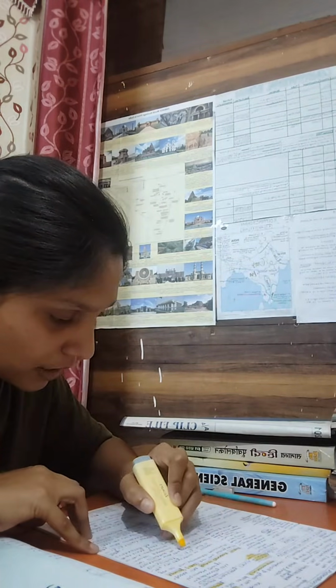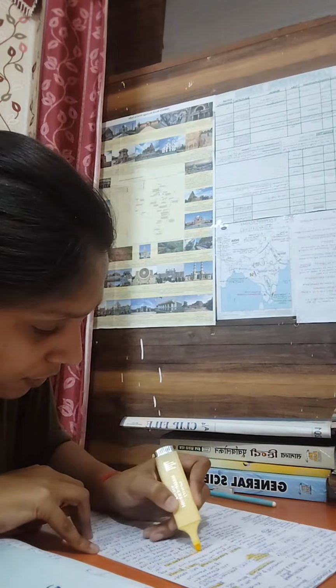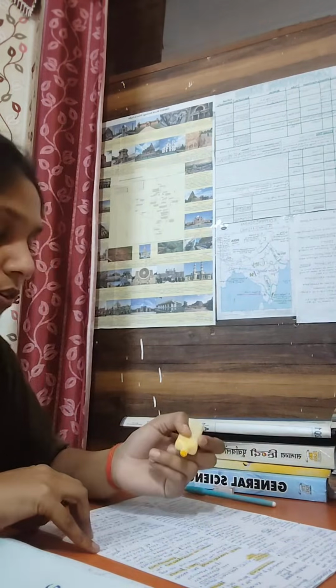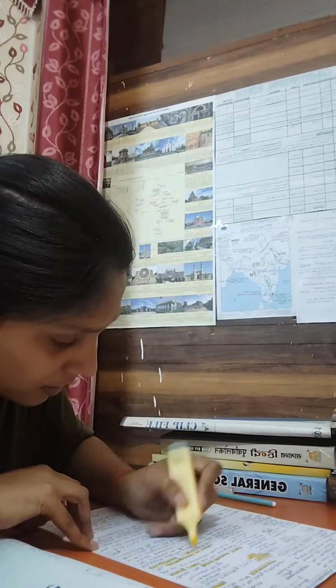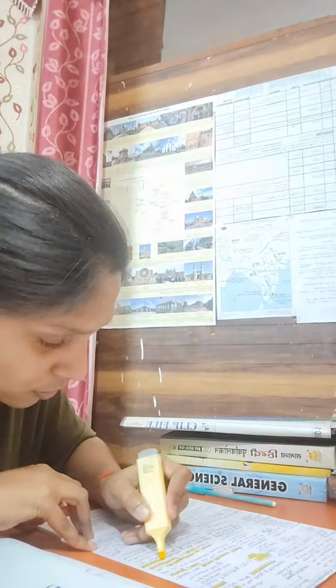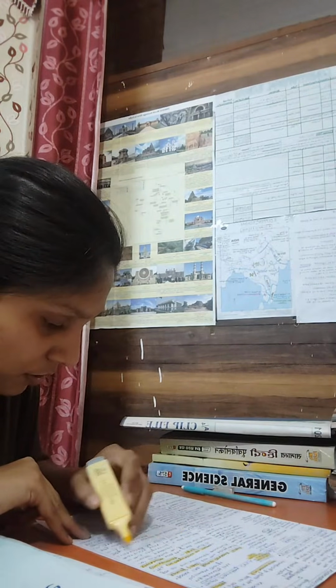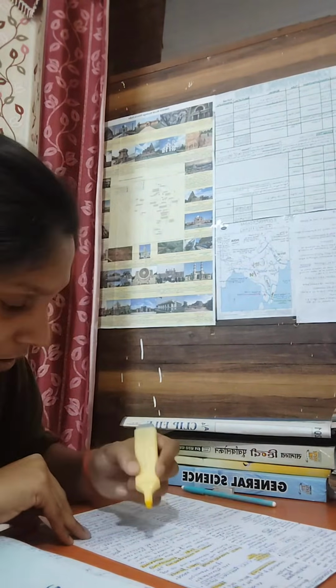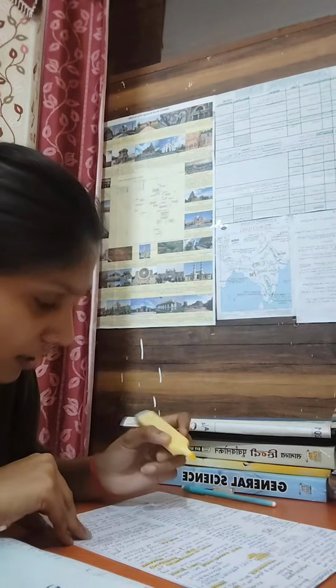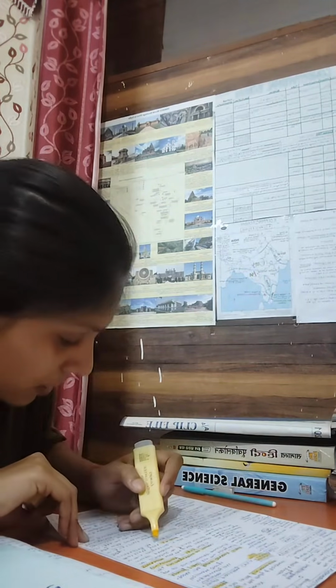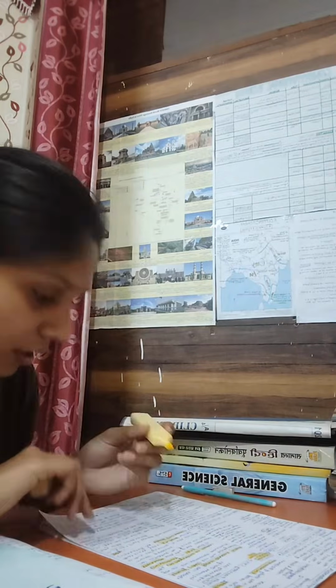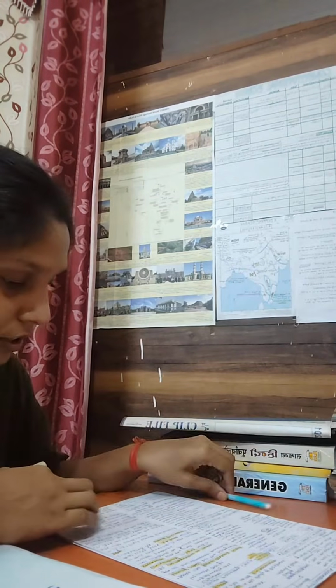The UN Conference on Human Environment in 1972, held in Stockholm, was the first international initiative to discuss environmental problems. At this conference it was decided that every year 5th of June would be celebrated as World Environment Day.